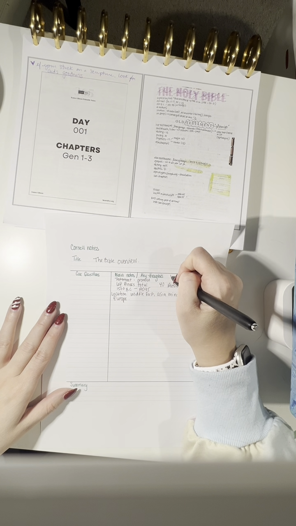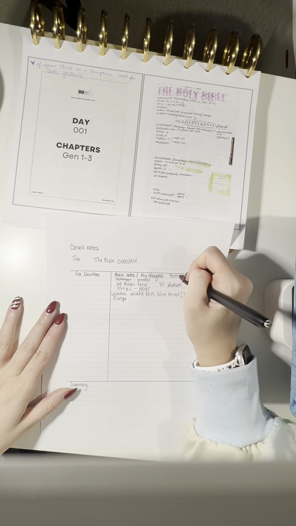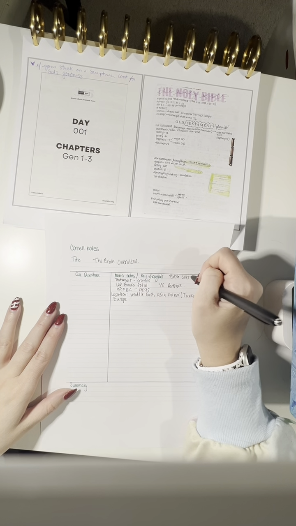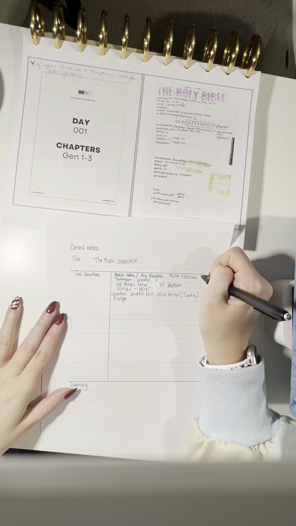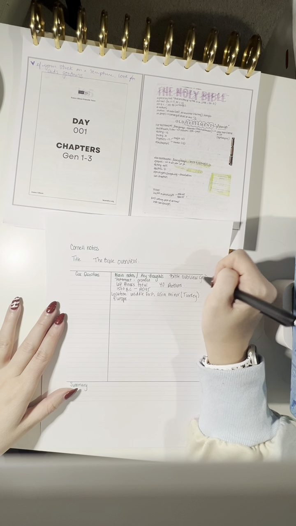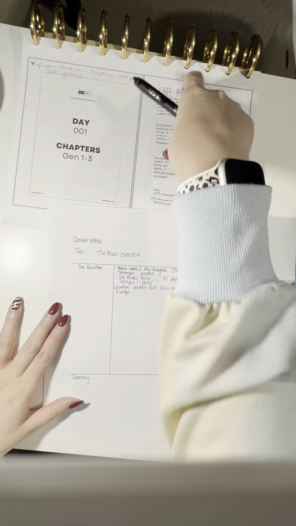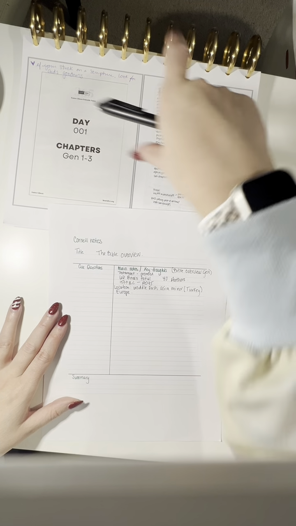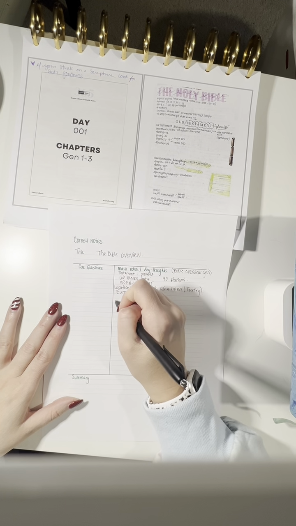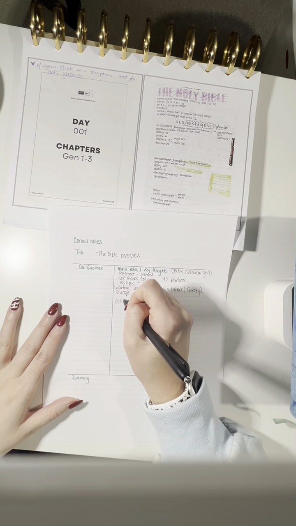So you can have a heading here, because this is more general, right? This is more of a general overview. And now what we're gonna do is we're gonna pull from here. This is all information from here and her video. We're gonna look at the Old Testament.